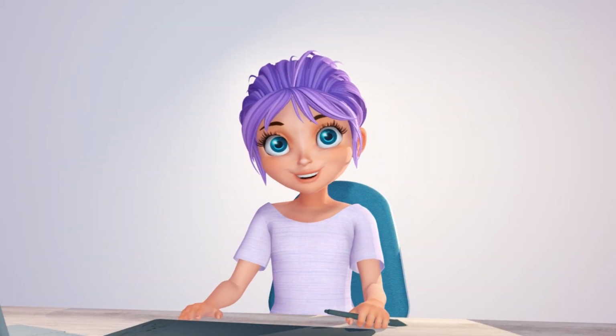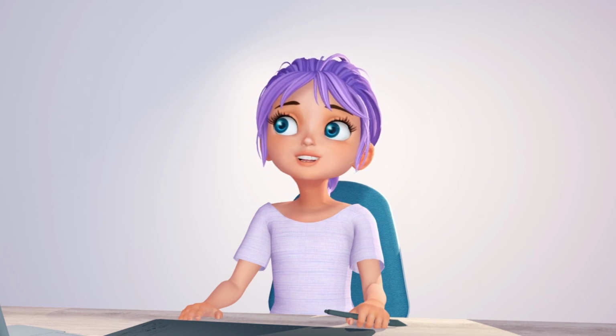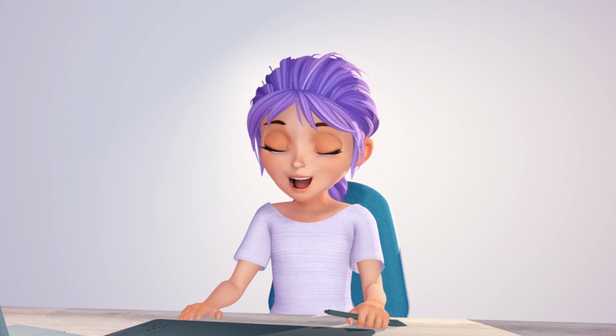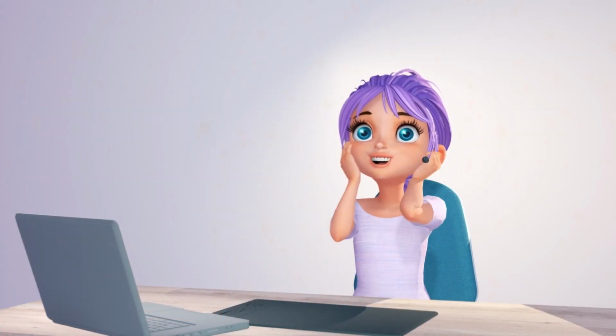I've been dabbling in the world of computer graphics for more than a year now, but things really picked up once I discovered Character Creator 3 and iClone 7. So recently, I even accepted a small freelance project as a 3D artist!